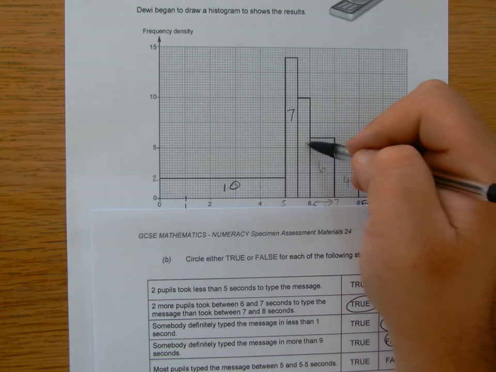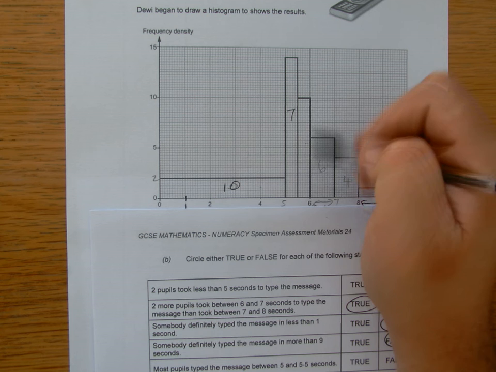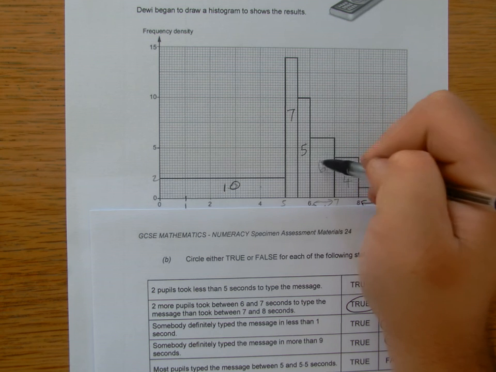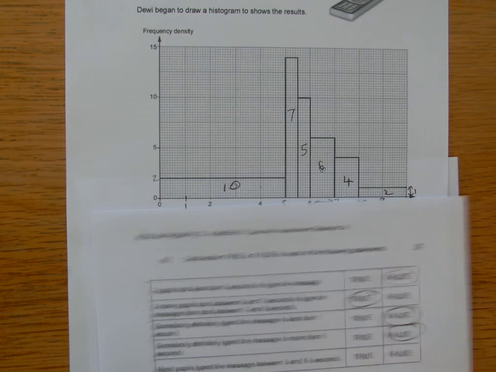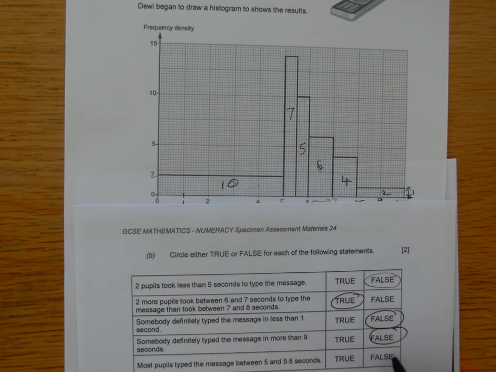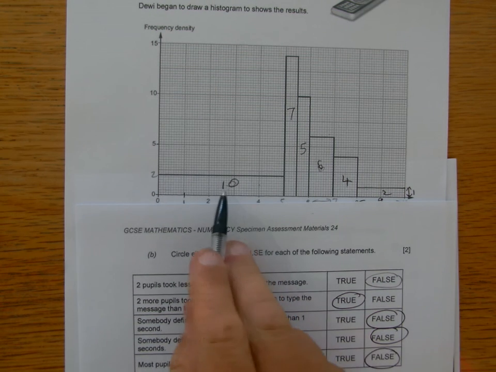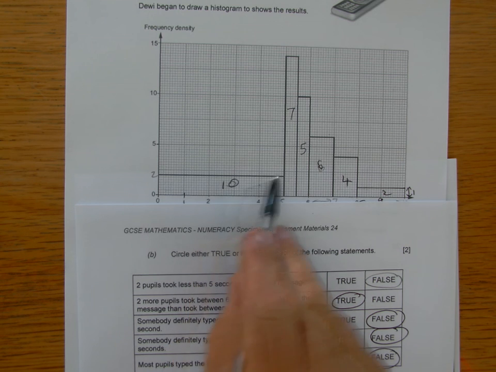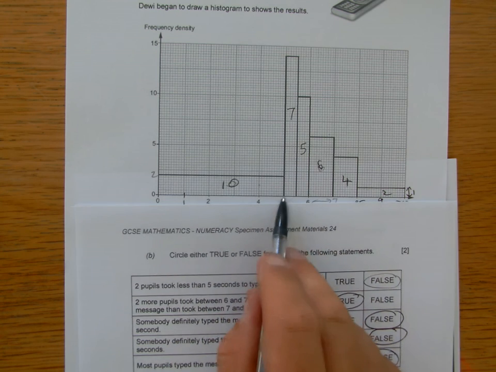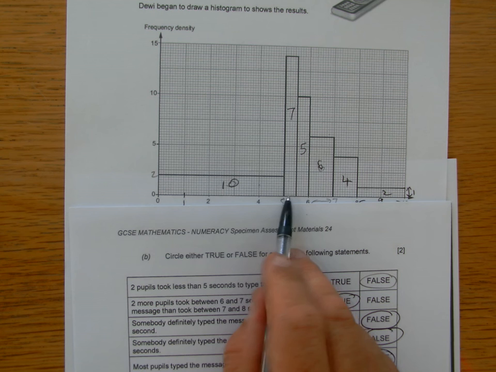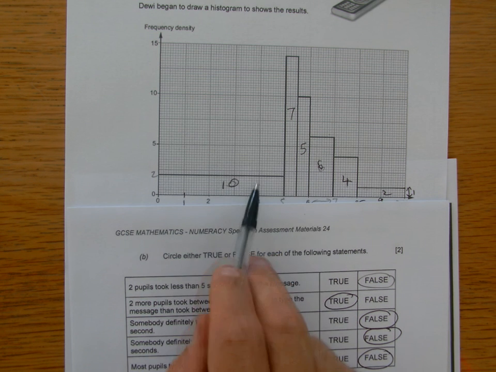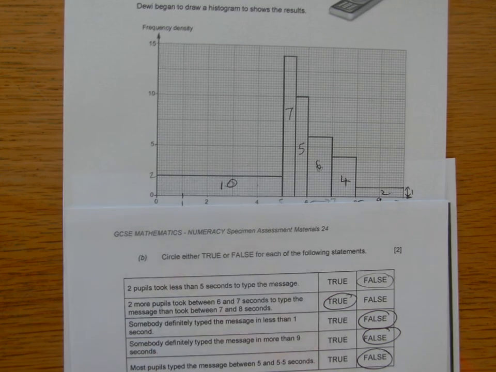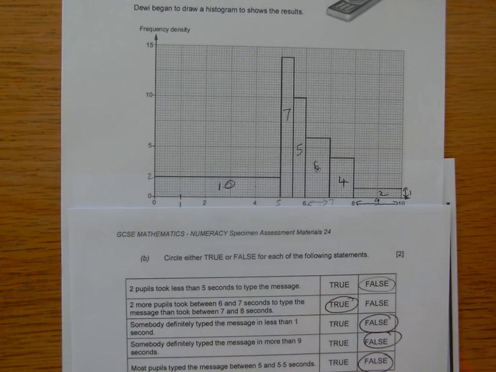If I work out the area of that one, it's going to be less, so half times 10 is 5. I got 6 here, 4 here, and of course 2 there. So that's going to be false. The most people are in that group there, the densest group in terms of the time interval. A lot of people finish between 5 and 5.5, but the biggest group, most pupils, finished in the interval of 0 to 5 seconds.